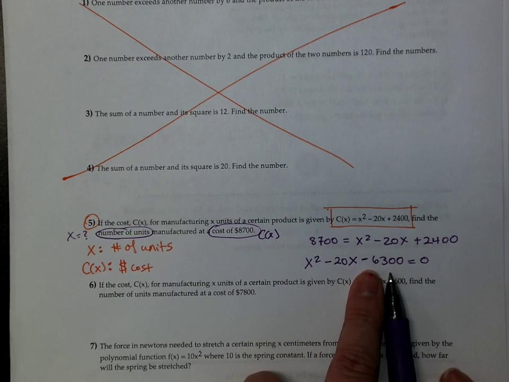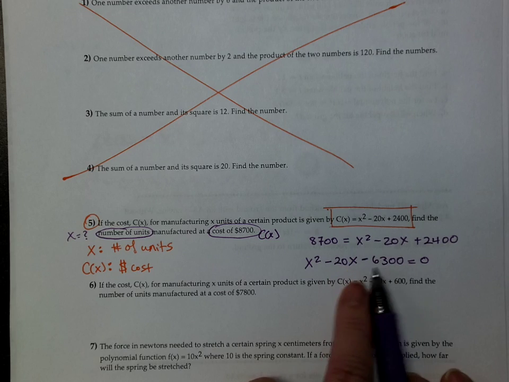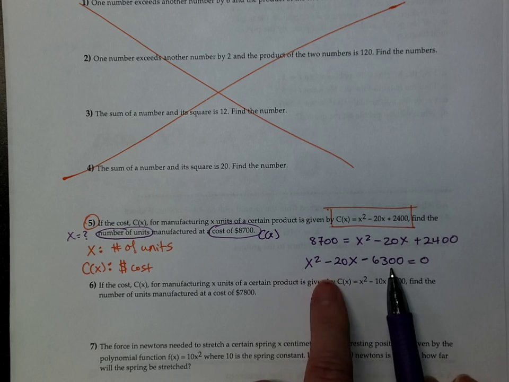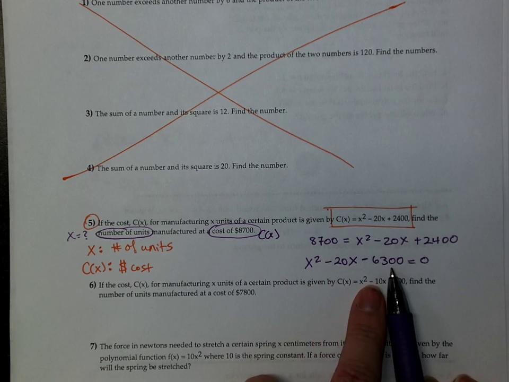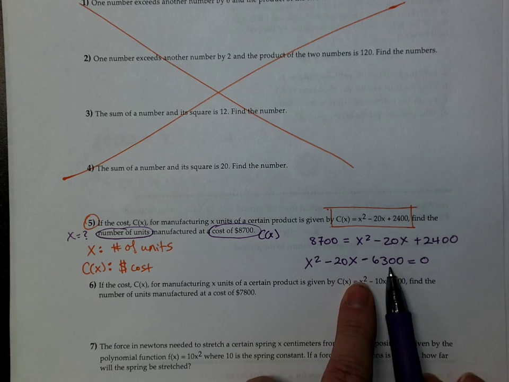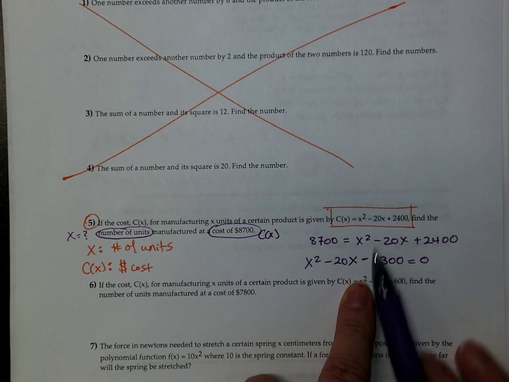Now, what are you going to have? 2 pluses, 2 minuses, or a mix? A mix. You're going to have one positive and one negative binomial. Okay? So that means if you have a mix here, you're going to have x plus something and x minus something, which means one of your solutions will be positive and one will be negative. And those will be, if you factor it correctly, two correct solutions to the polynomial.